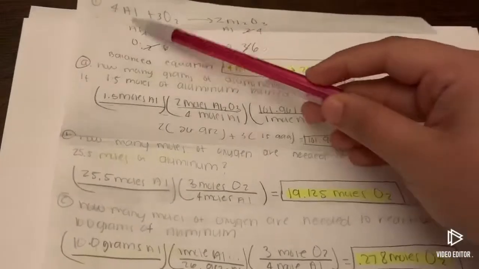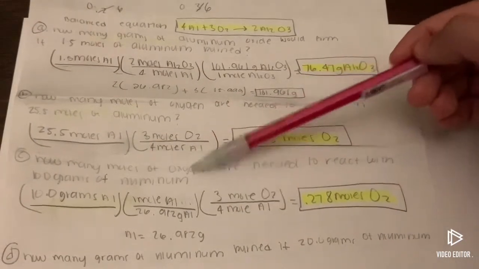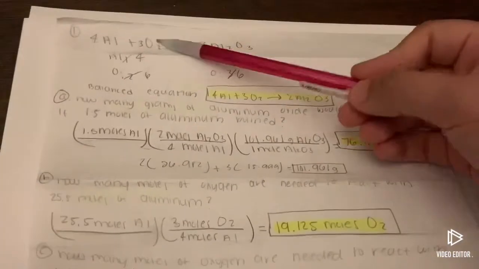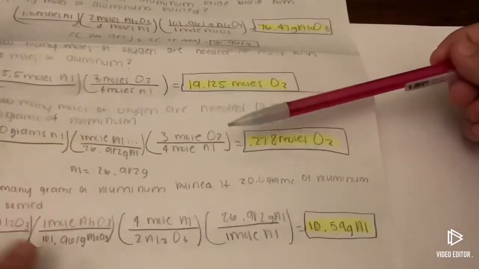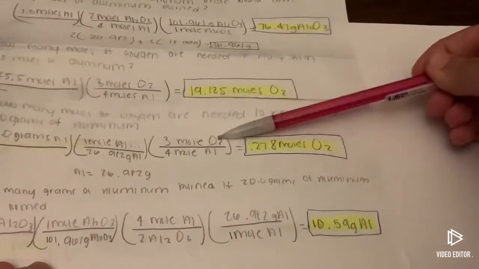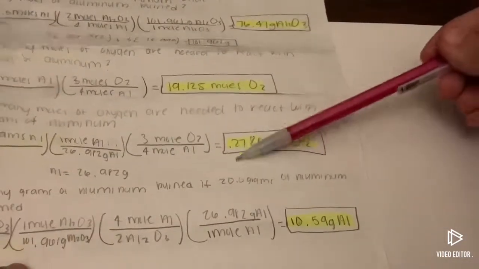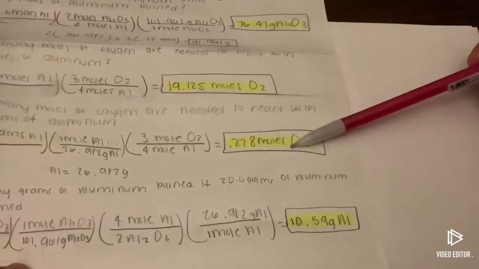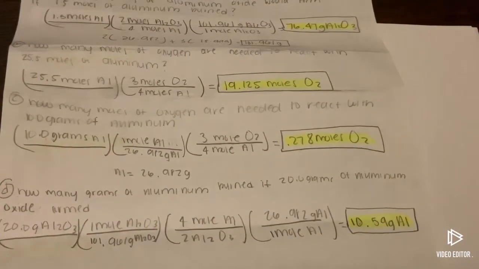And then you're going to go to your balanced equation right here. And that's a 4. So you're going to put the 4. And then the word problem is asking for how many moles of oxygen are needed. So you're going to go to the oxygen, and there's a 3 in front of it in the balanced equation. So you're going to put the 3 moles of oxygen, and then you're going to put all of this in the calculator, and you're going to get 0.278 moles of oxygen. And that is how you go from a mass to a mole.